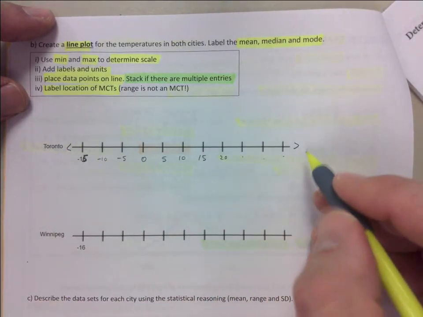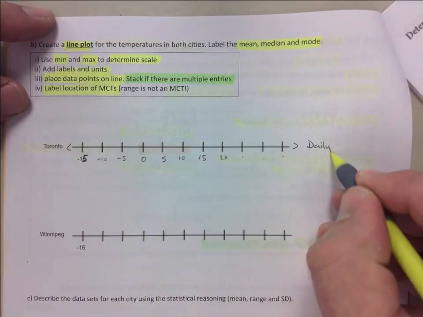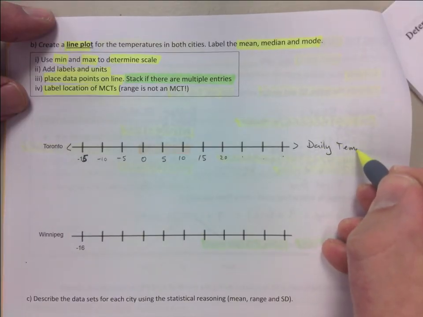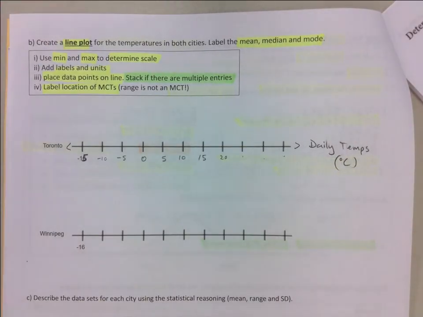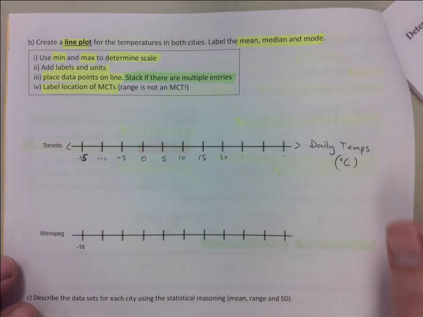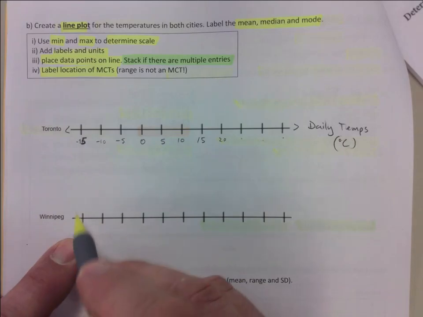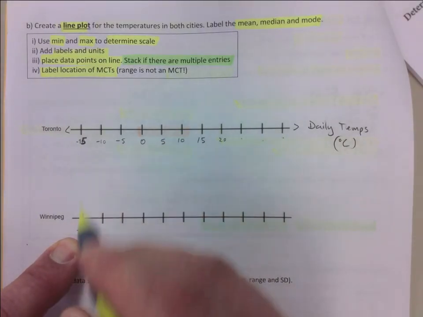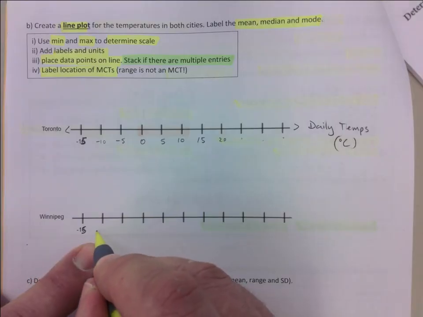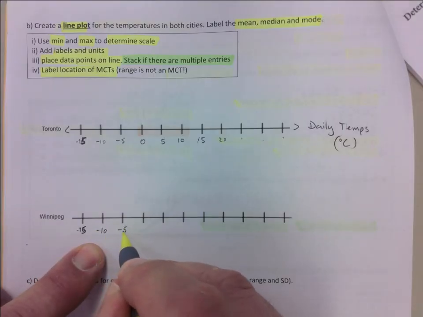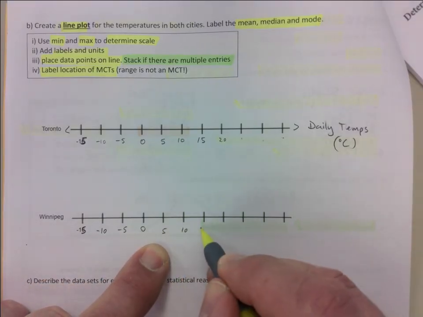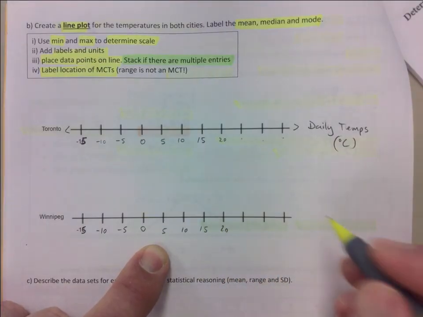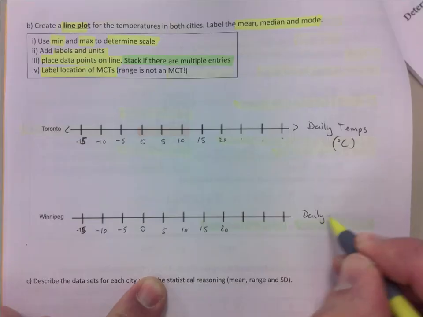So for Toronto, you just say daily temps in degrees Celsius, just like before. Just label your x-axis, basically. And because we're comparing, I would like this to have the same scale as that one. So I'm going to go negative 15, negative 10, negative 5. So I'm going up by 5s, right? 5, 10, 15, 20. That's good enough. Daily temps, degrees Celsius.